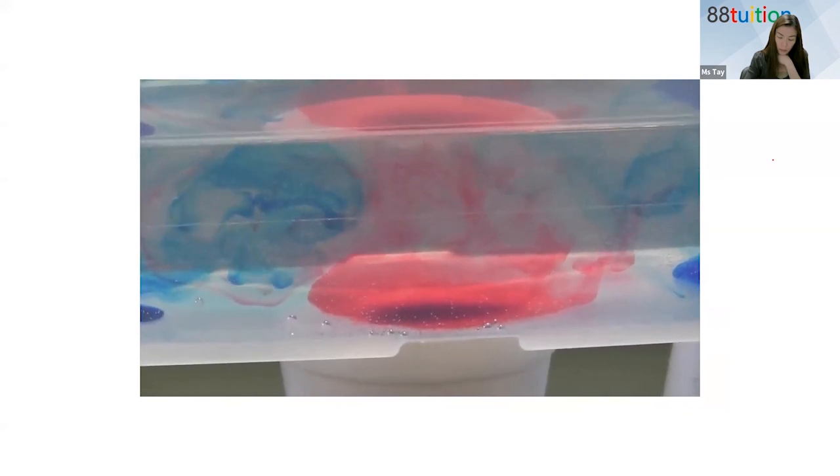And we're going to watch this red food coloring closely. If all goes well, it should start to rise. And there we see, if you look at the bottom of the food coloring, we can see the food coloring start to rise, which means our water is warm enough.